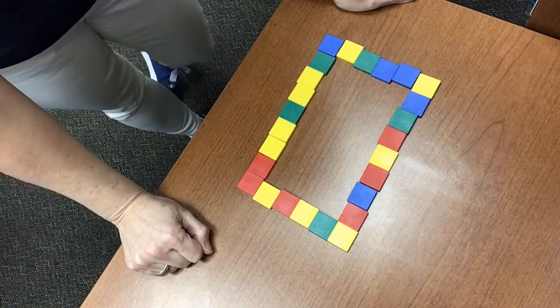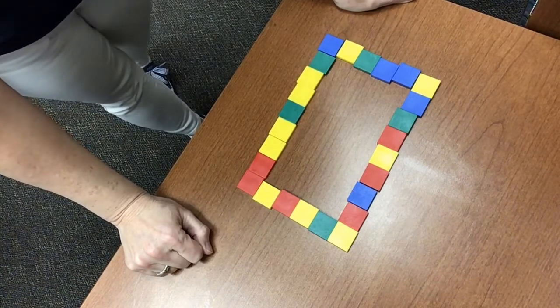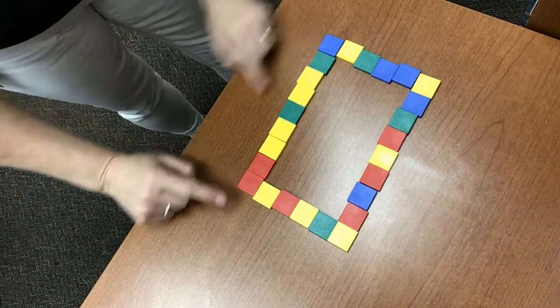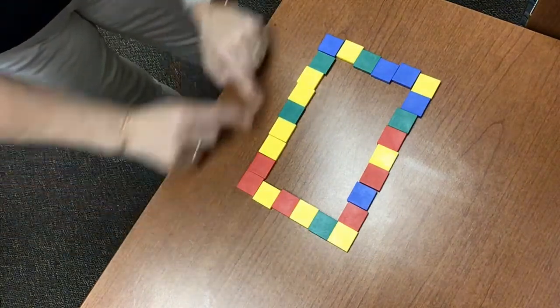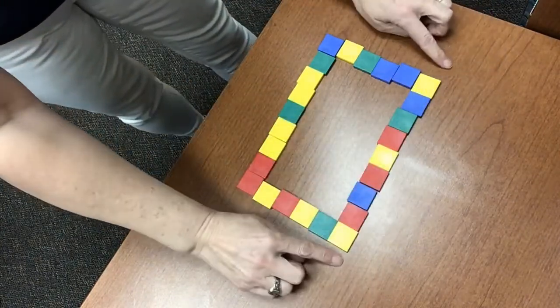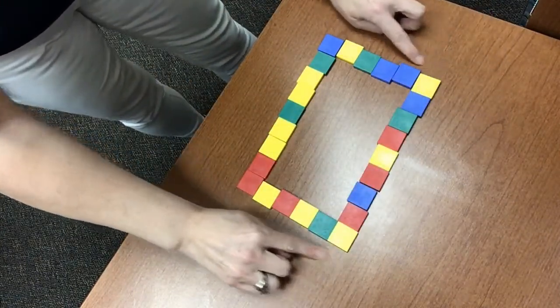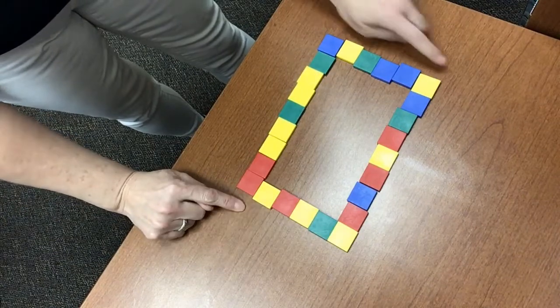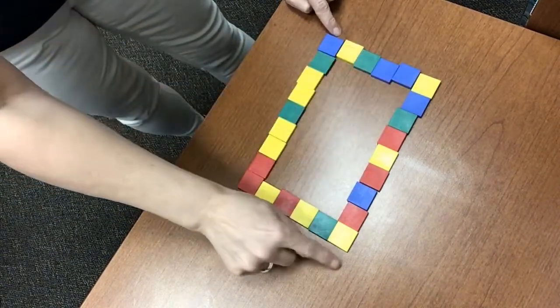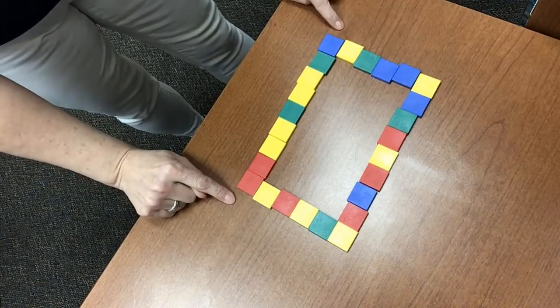And I need you to let them make that mistake, because what they need to understand is this is one side and this is another side. So if this is 9 and this is 9, I have to look at this side completely. This is 6 and this is 6. So this is 9 plus 9 plus 6 plus 6.